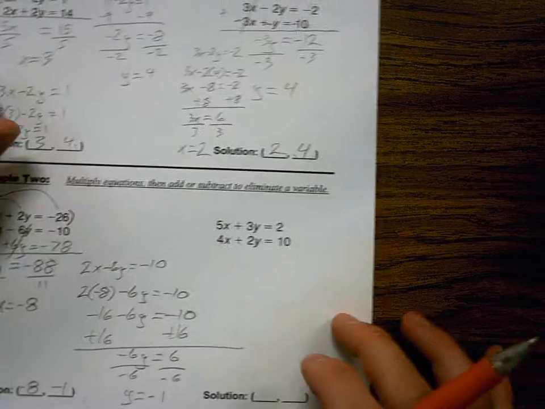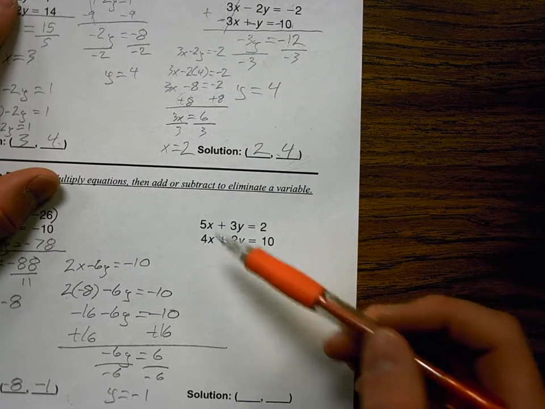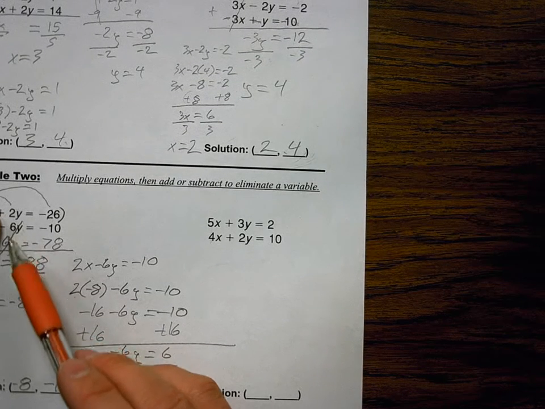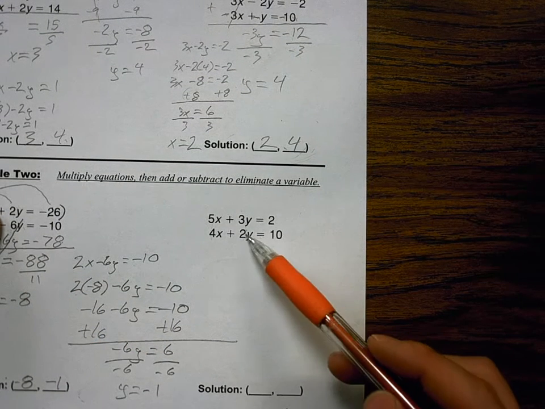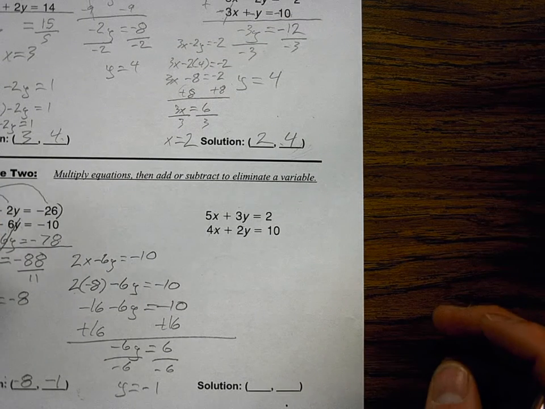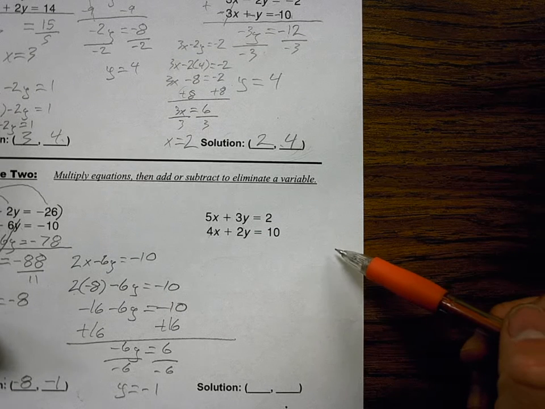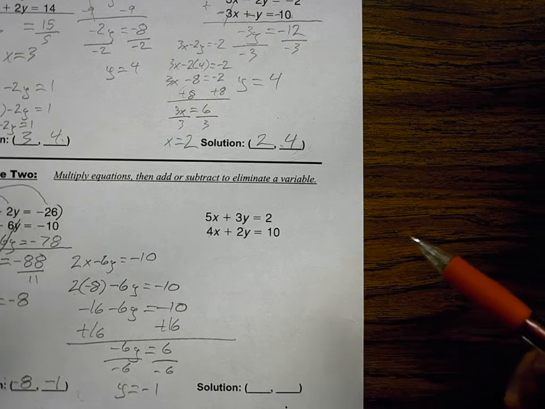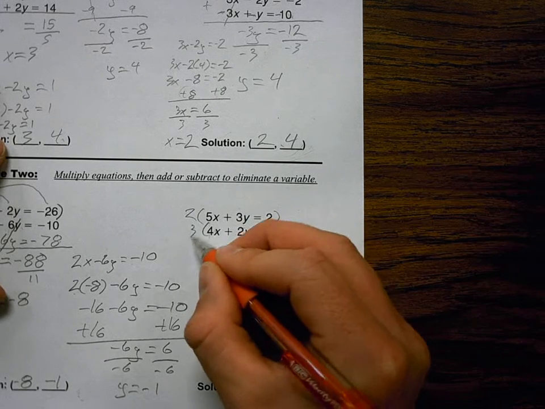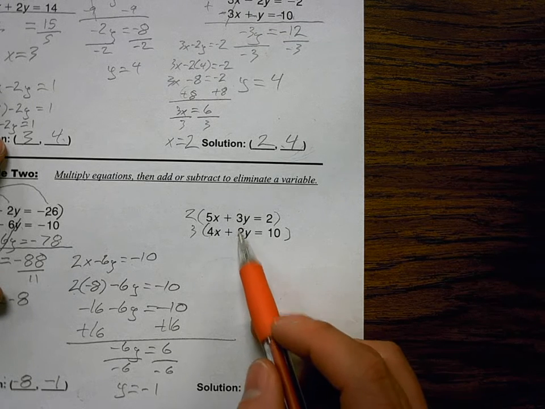Okay. So I'm going to let you try this one on your own, but we'll set this up together. This isn't as nice as this one because none of these set up to cancel out. Like a 3 doesn't go into a 2 doesn't go into a 3, 5 doesn't go into a 4 doesn't go into a 5. But I need to make these the same. Any ideas? Yeah. So if you multiply top by 2 and bottom by 3, what variable are you going to end up eliminating? The y's.